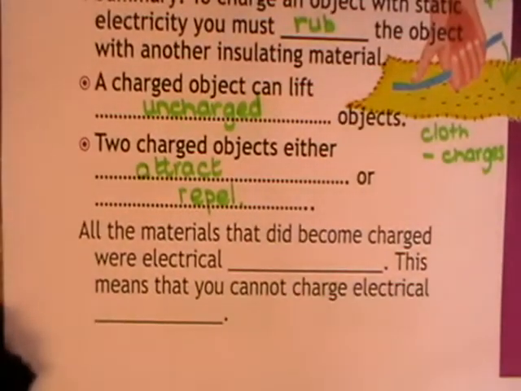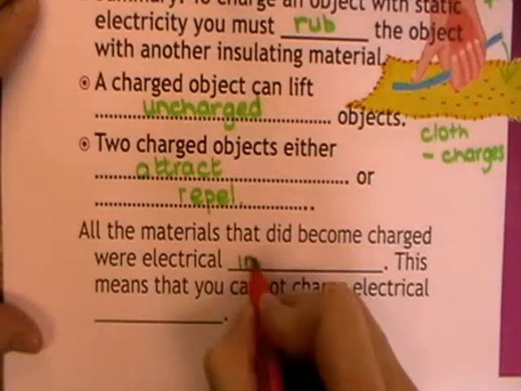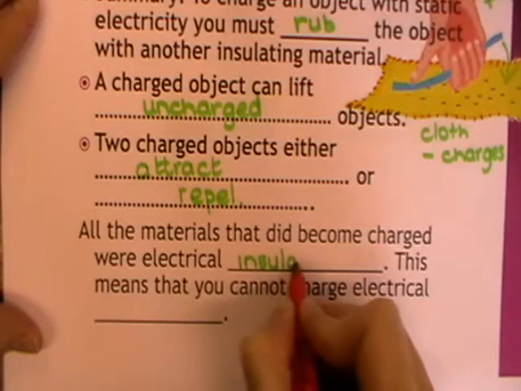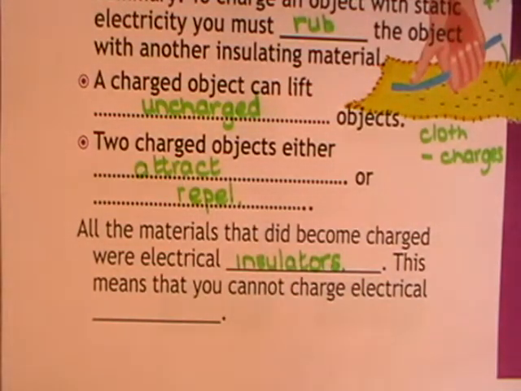All the materials that did become charged when you did your little test in this are all electrical insulators. So it's only insulators you can charge. And the reason for that is that in an insulating material, any electrons you add to that material or take away from that material stay like that, because insulators don't allow charge to flow through them.